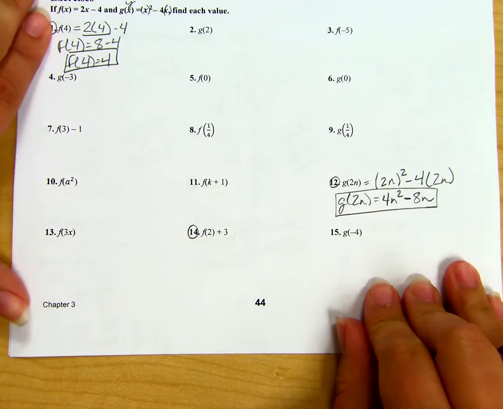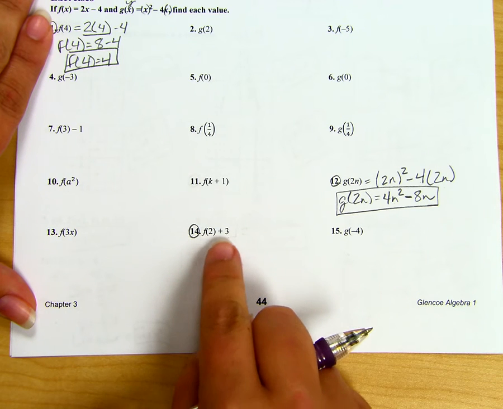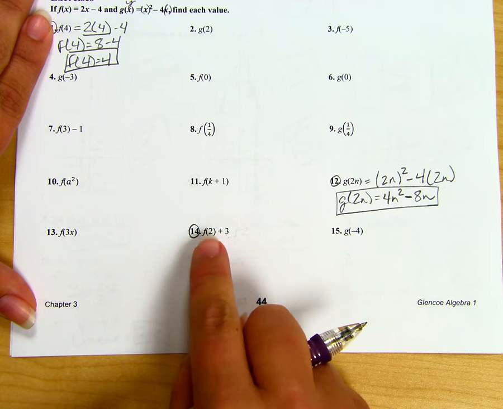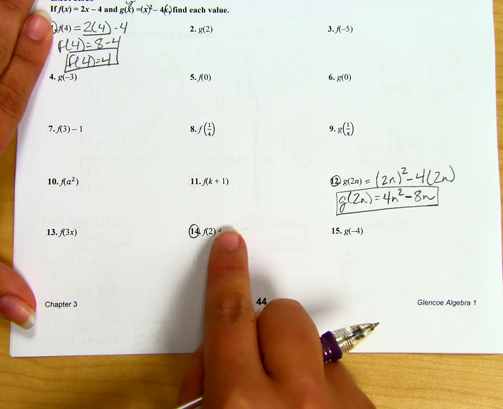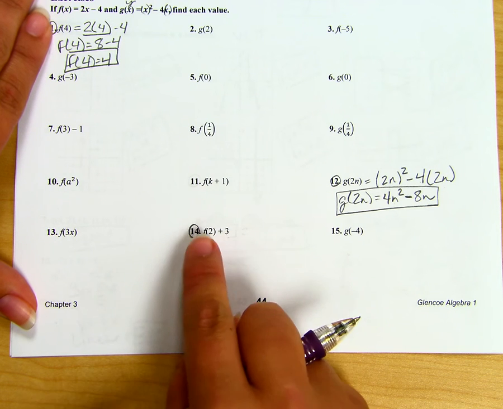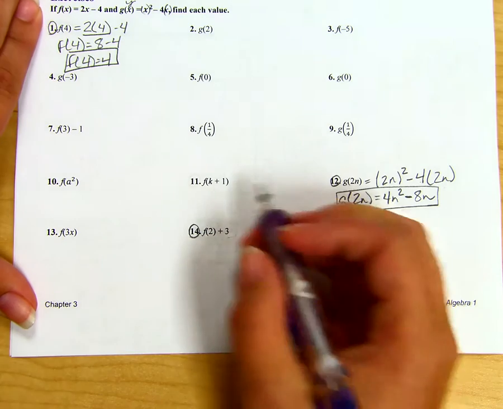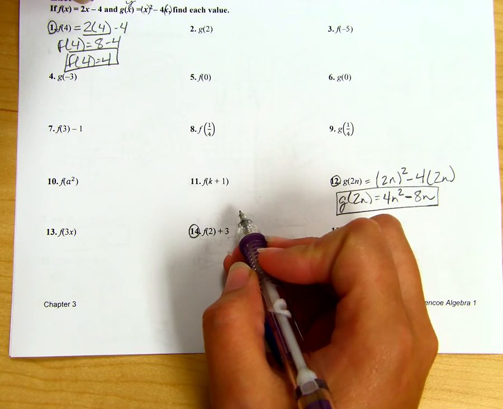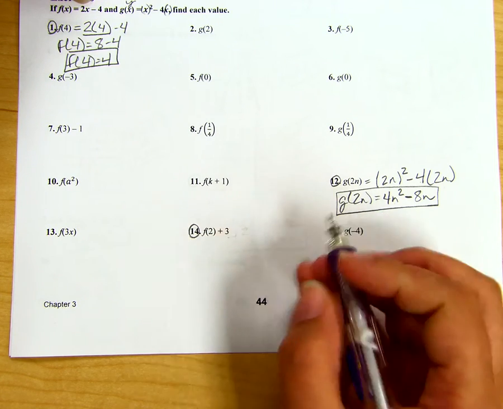so I'll simply leave it as g of 2n equals 4n squared minus 8n. Then we have some problems like this that'll have extra steps on the outside. The first thing I'm going to do is evaluate f of 2, and then I'll come back and add in the plus 3. So let's start with f of 2.